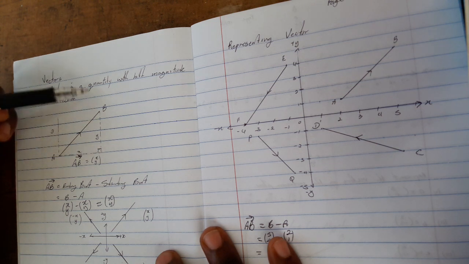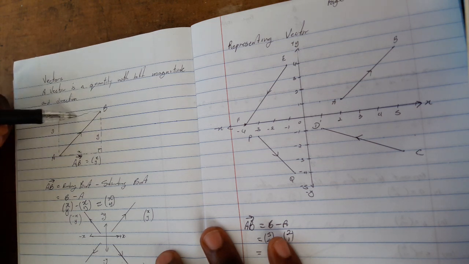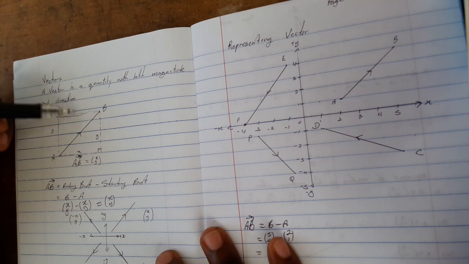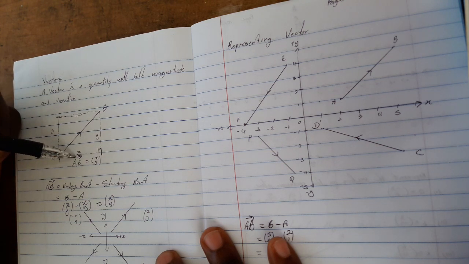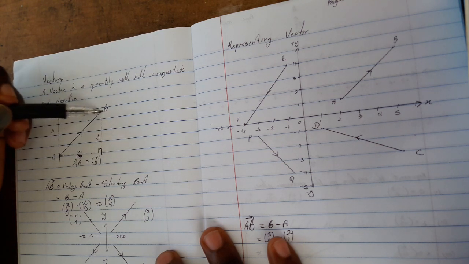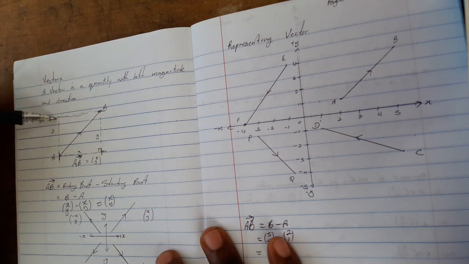So you can form a triangle or even a rectangle like that. In rectangles, the opposite sides are parallel and equal in length. So this side will equal that side. The length from here to here will be the x value. The length from here to here on the y-axis will be the y value.